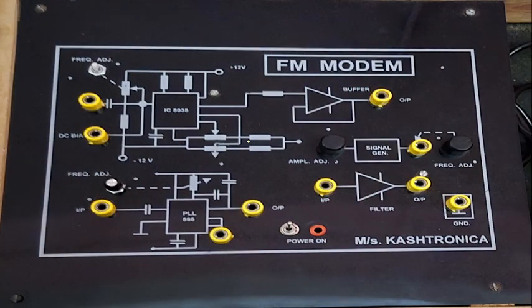So this is the front panel of the kit that will be used for FM modulation. It is divided into two parts. First is the transmitting and another one is the receiving. So the top part here is the transmitting end and this is the receiving end.